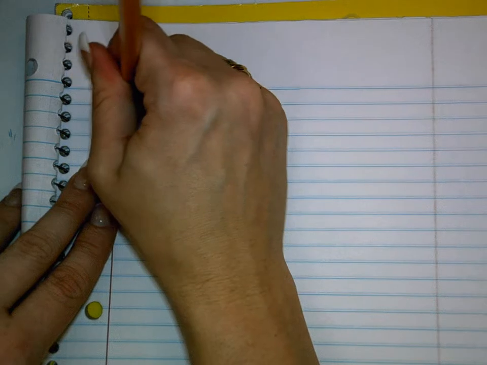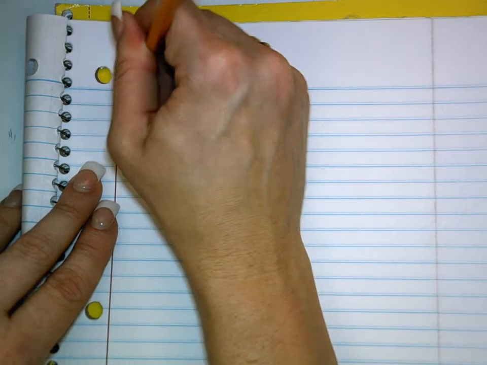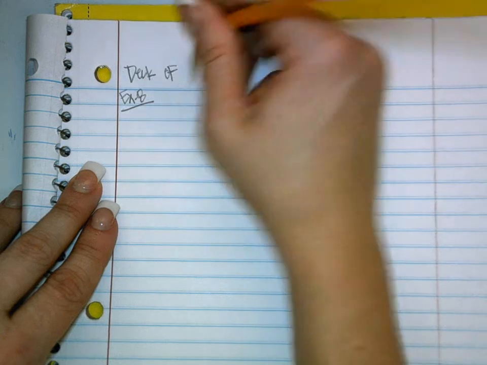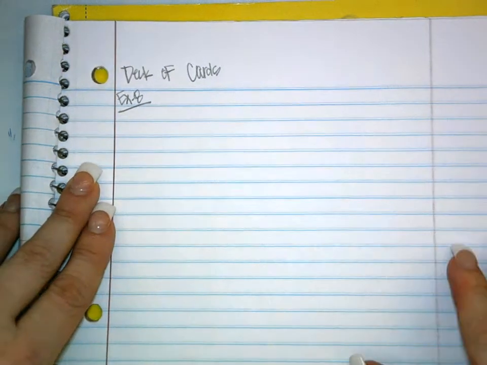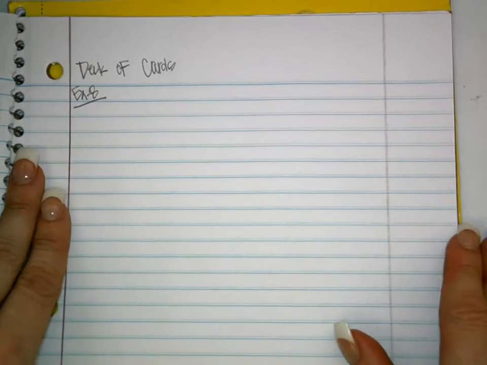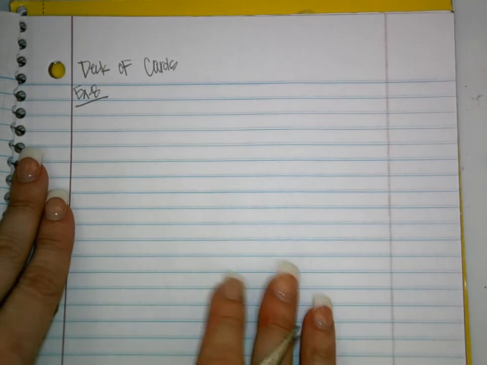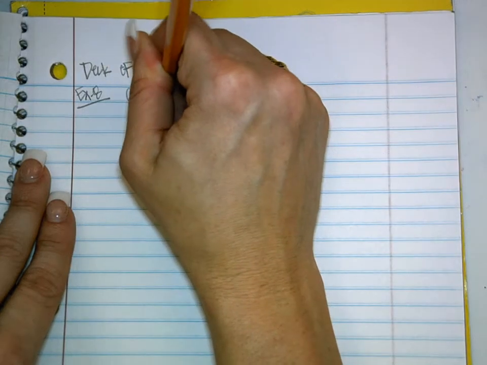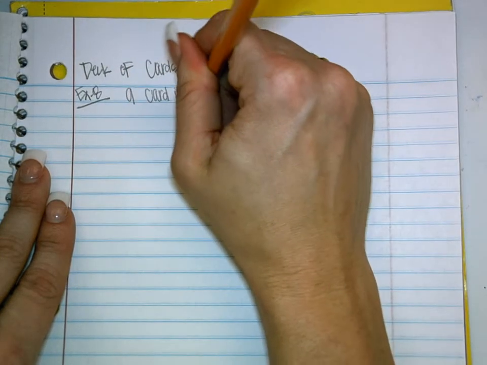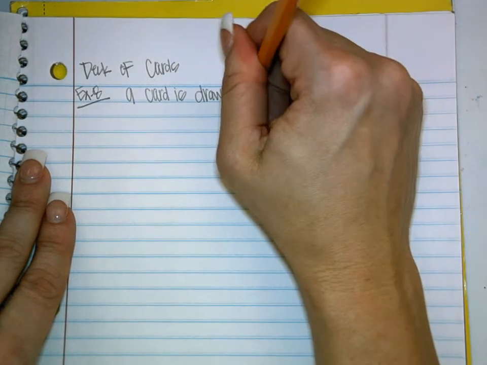Now we're going to move on to cards. Deck of cards. When we say a standard deck of cards, that just means the ones that are listed on the board. So no jokers are in there. Standard deck of cards means no jokers. So if you know that a card is drawn at random from an ordinary deck.